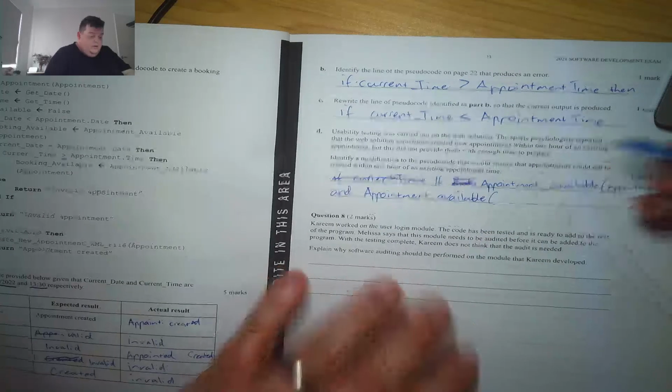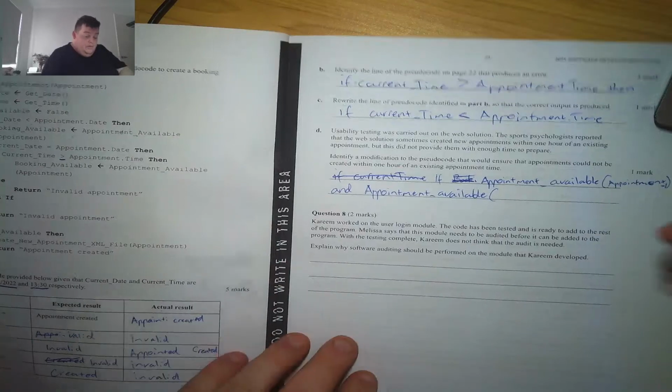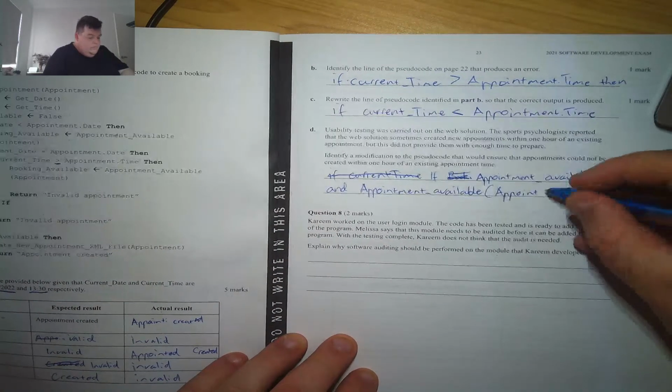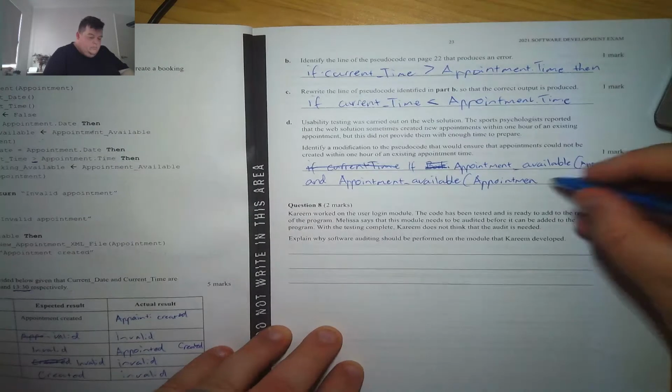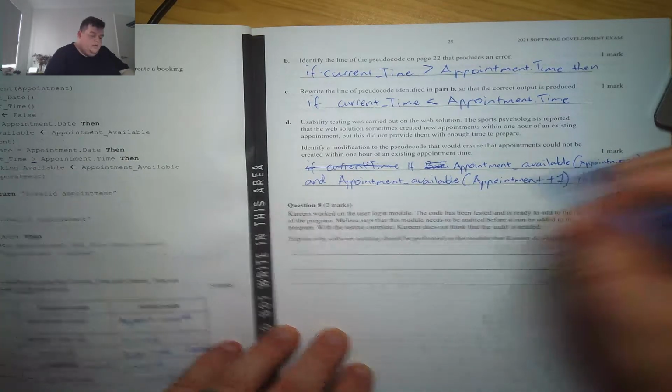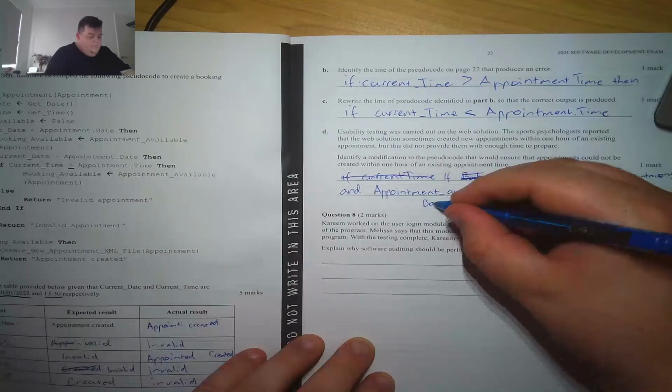I'm assuming they're in 1 hour blocks, but appointment plus 1, then booking available.